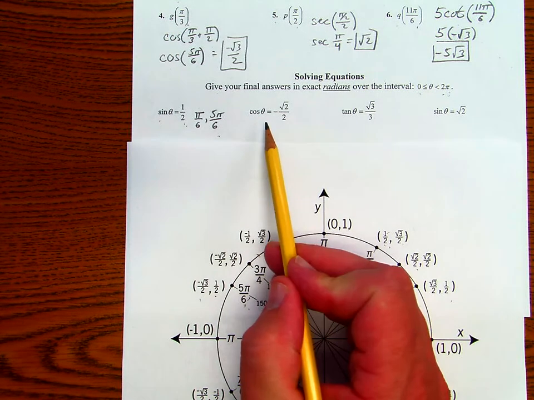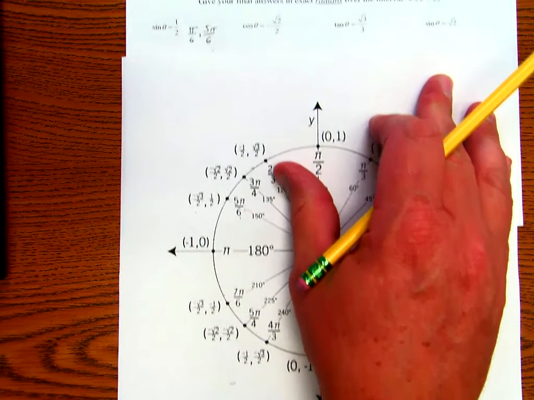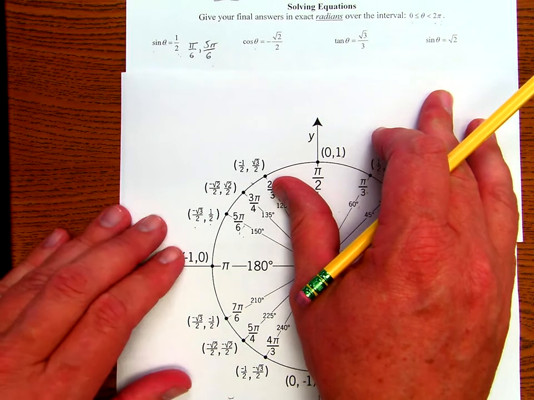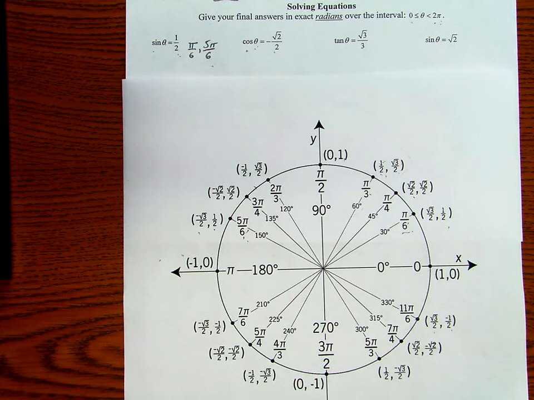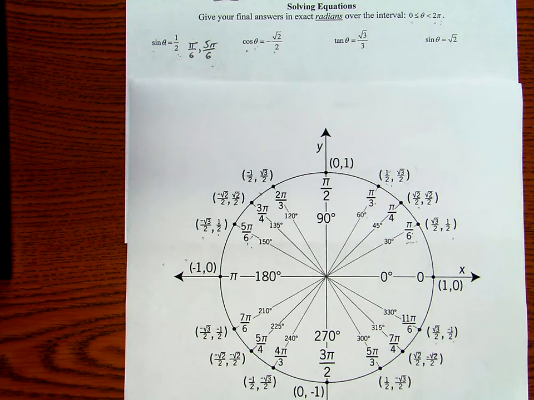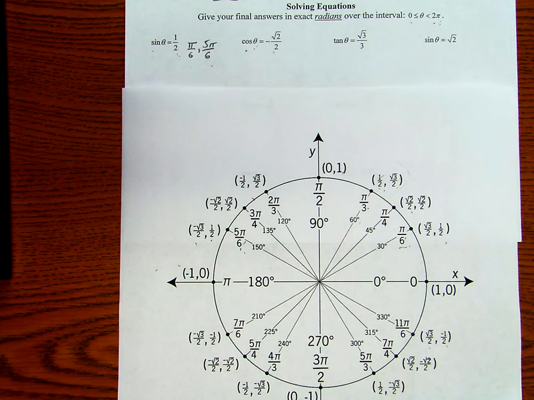Okay, the next one. The cosine, let me slide this up a little bit. Right there, that's good. The cosine of what angle is negative root 2 over 2? So we need to look where on the unit circle is the x-coordinate negative root 2 over 2. It happens here, and it happens here.